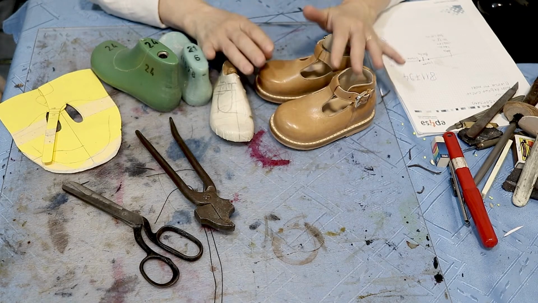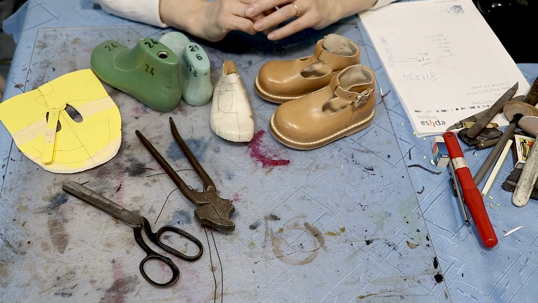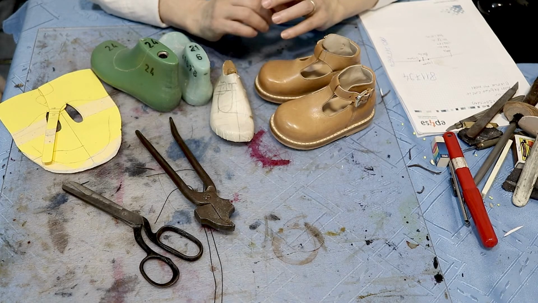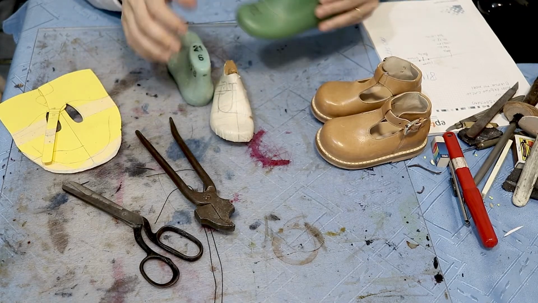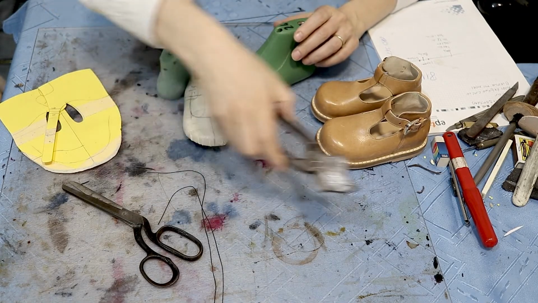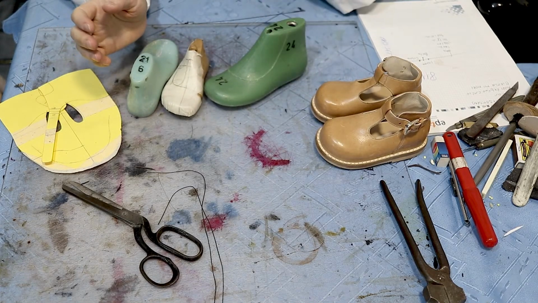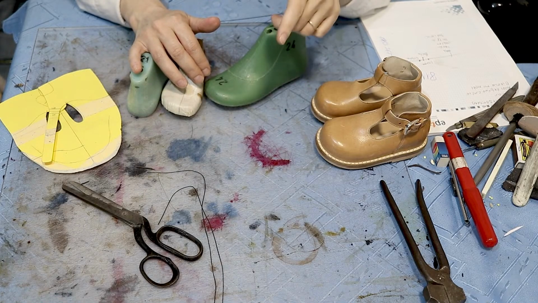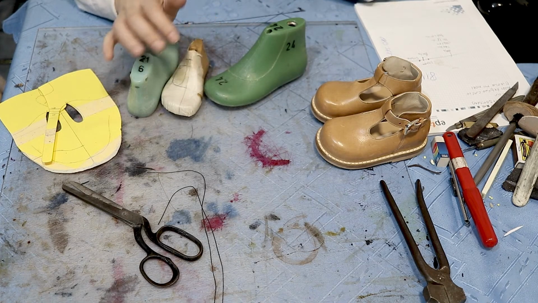But what I want to talk with you about today is the shoe last for kids. What you need to look for if you want to make kids shoes. I have here a few examples of shoe lasts, and I will show you the difference between them. We will also talk about important parameters of the shoe last for kids that you need to take into account when you source a shoe last for kids.